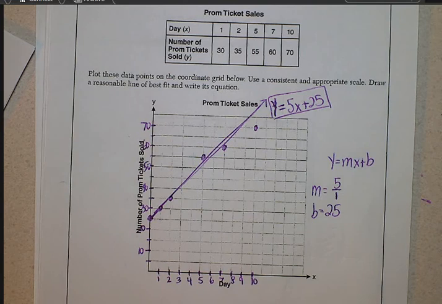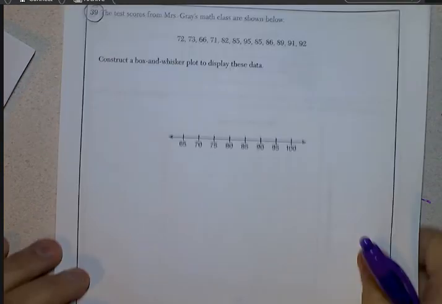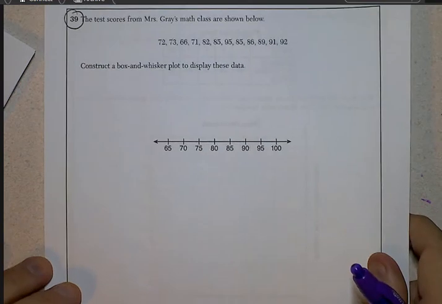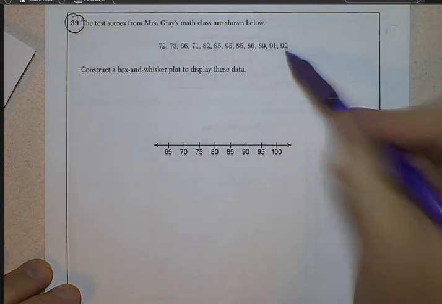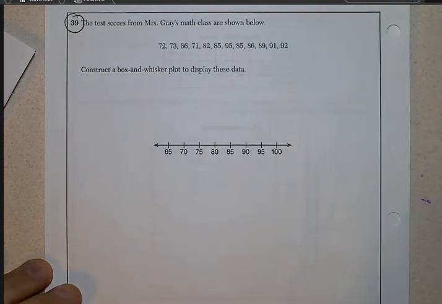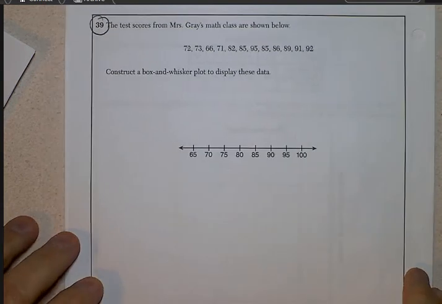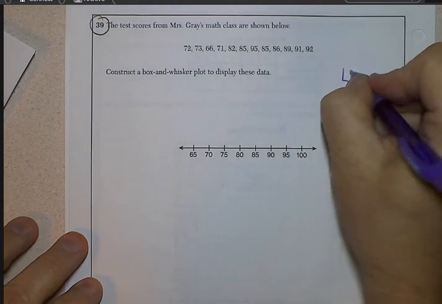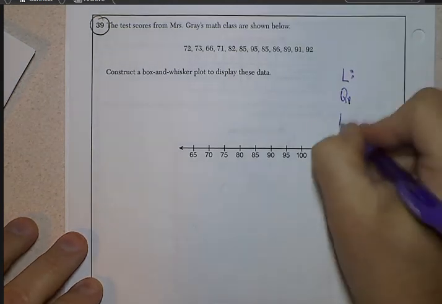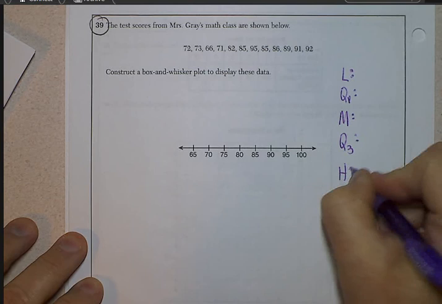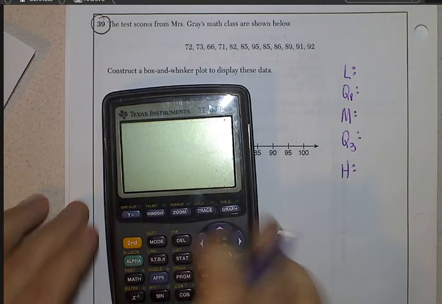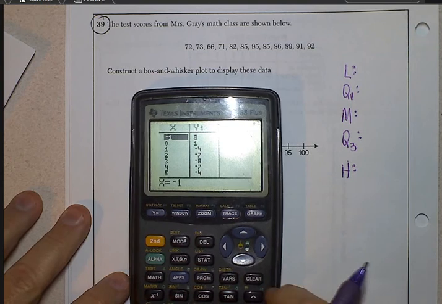All right, and we will actually go on to 15 and see if we can get this one done pretty quickly. They give you a bunch of data. They give us 1, 2, 3, 4, 5, 6, 7, 8, 9, 10, 11, 12 pieces of data, and they want us to construct a box whisker plot. Okay, so remember, for a box whisker, we need a low, we need a Q1, we need a median, we need a Q3, and we need a high score. We did this by hand, and we also did it by using the calculator. So let's go over what the calculator will help us do with this.